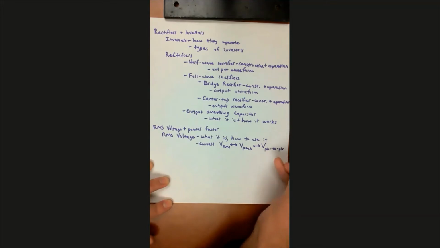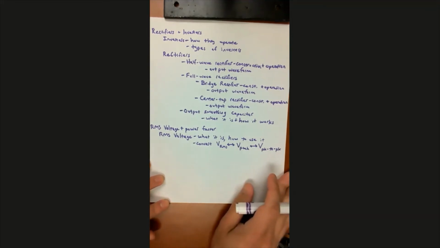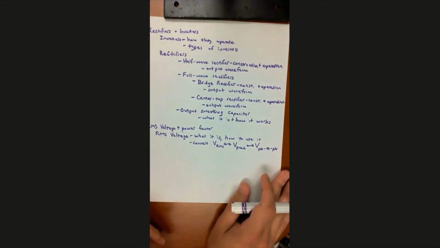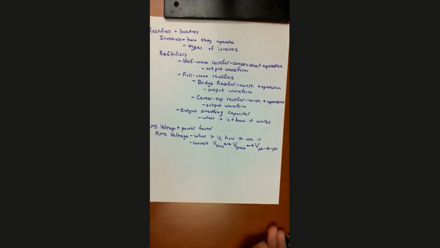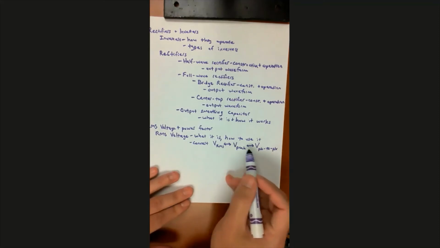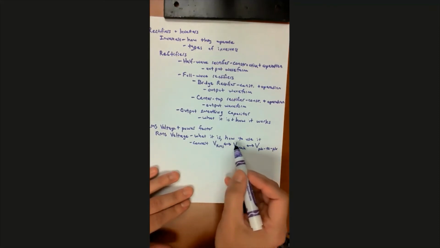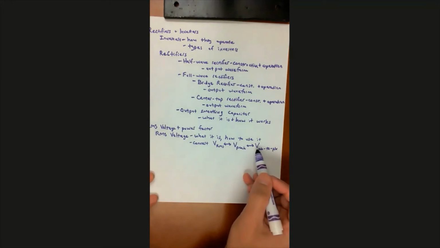All right, so if you know any one of these, and you know it's a sinusoid wave, which you can assume for AC circuits, it's a sine wave, then you should be able to convert from one to another between root mean square voltage and peak to peak voltage of the waveform.